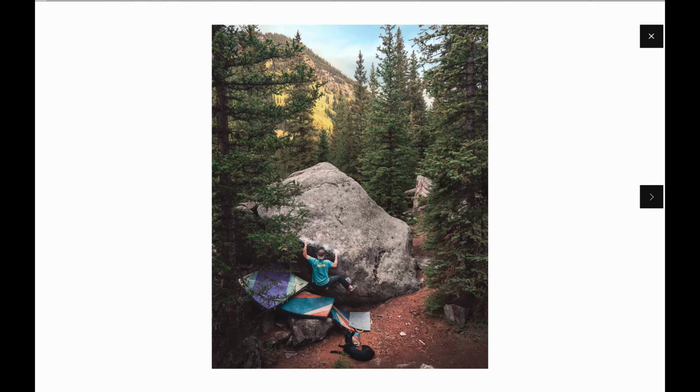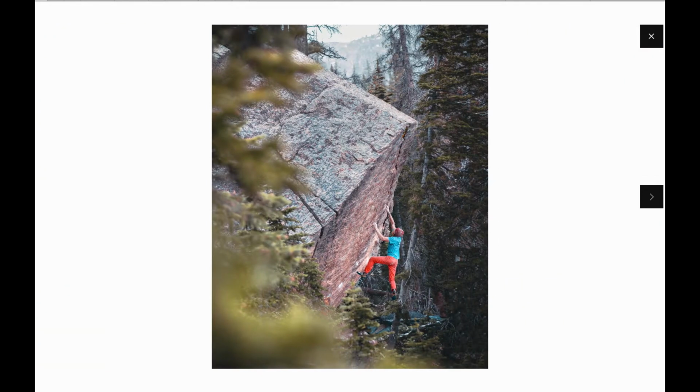This one was just basic. I just stood up on a log and took it. That's all. This photo was from the same trip as the photo two photos ago in that secret spot.